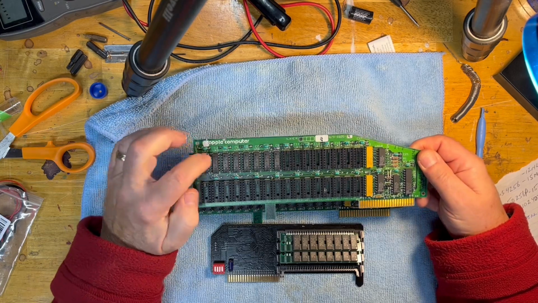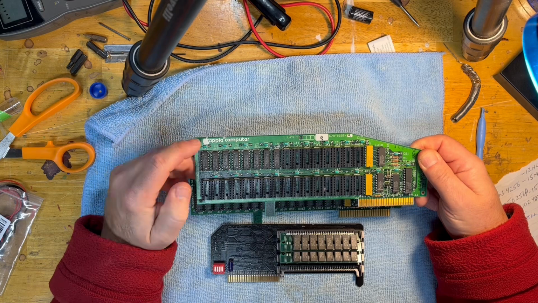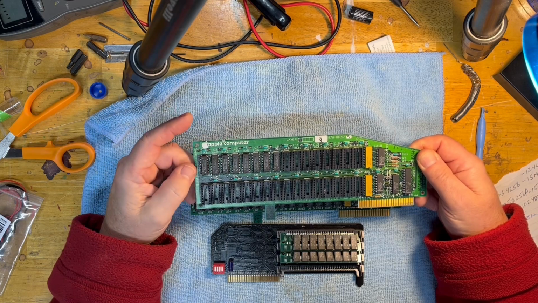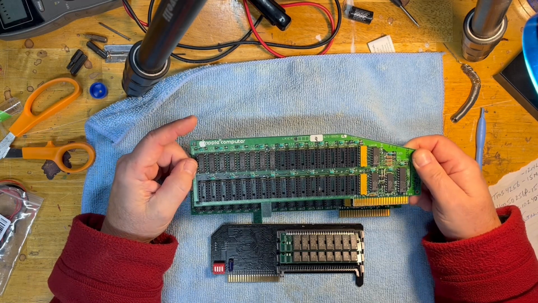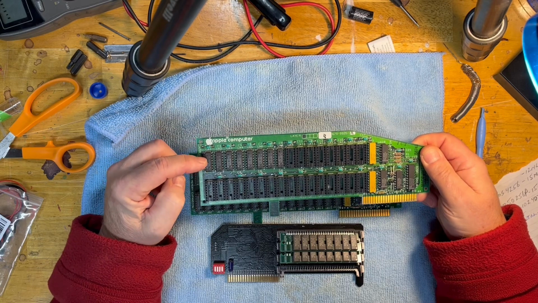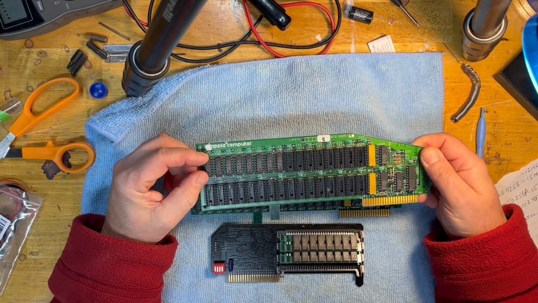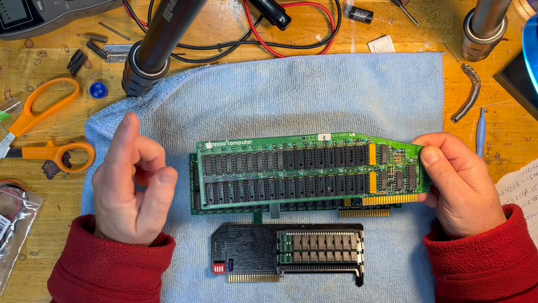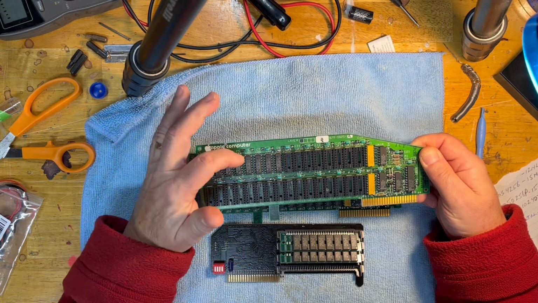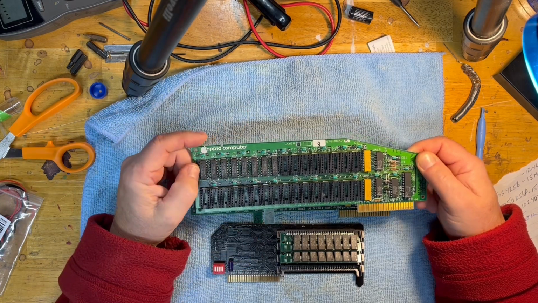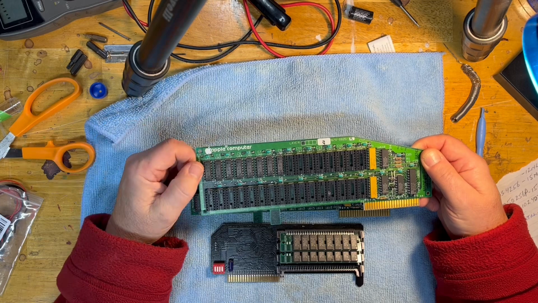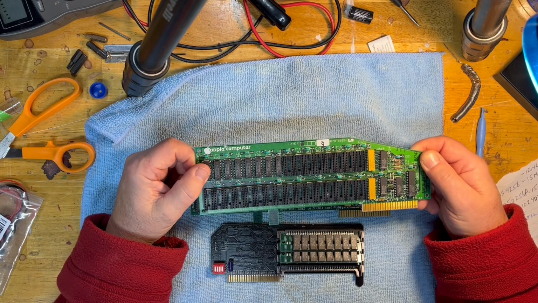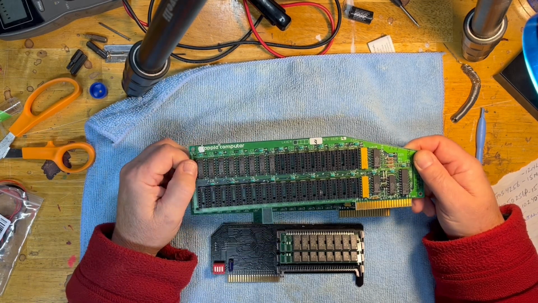So I looked up these chips because I don't really know how much memory this represents. And what I found out is that these are 256K chips. Each chip has 1 bit, so 8 chips is going to give us 8 bits. So basically this is a 256 KB memory expansion card by default.